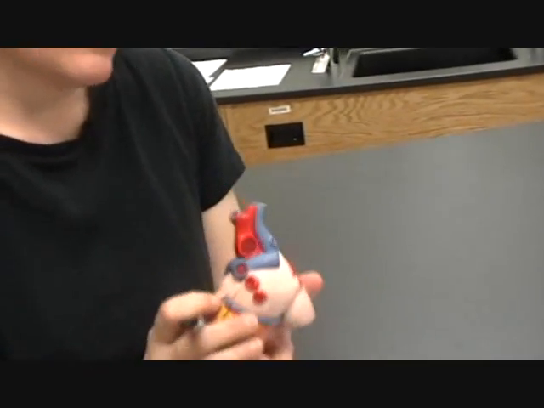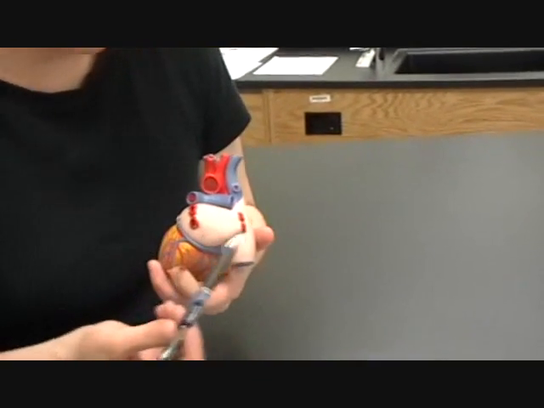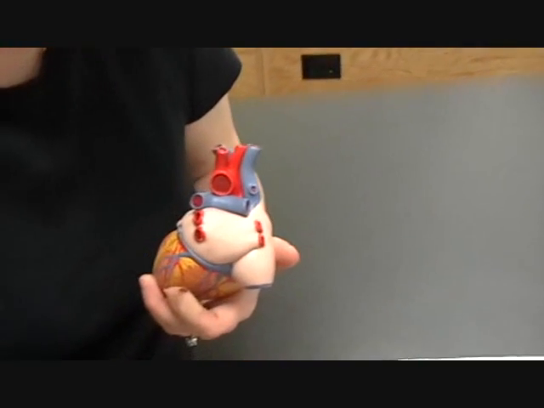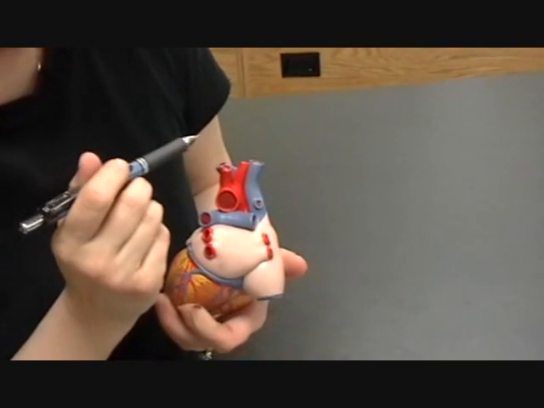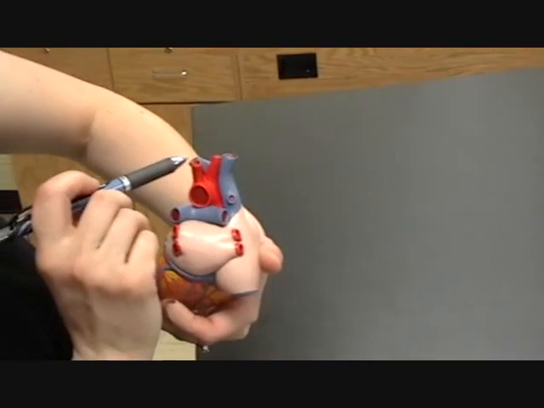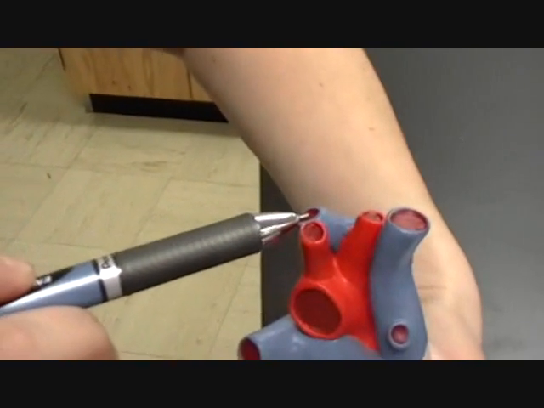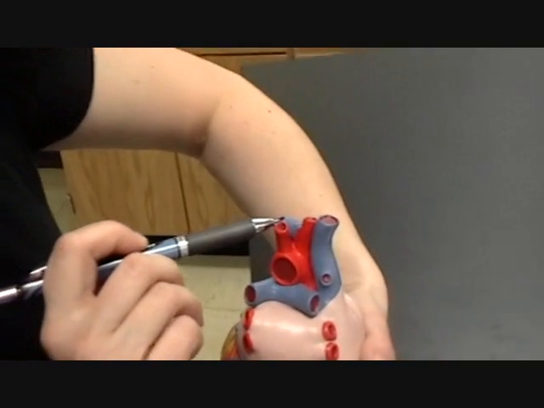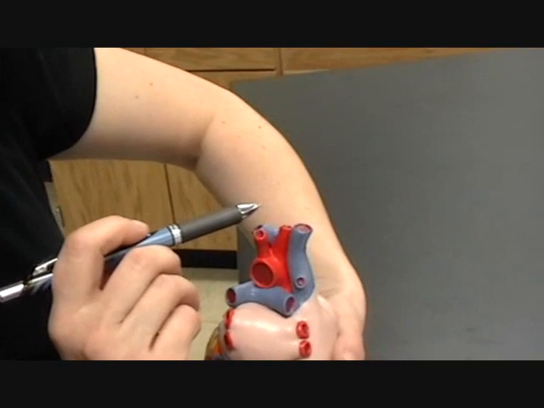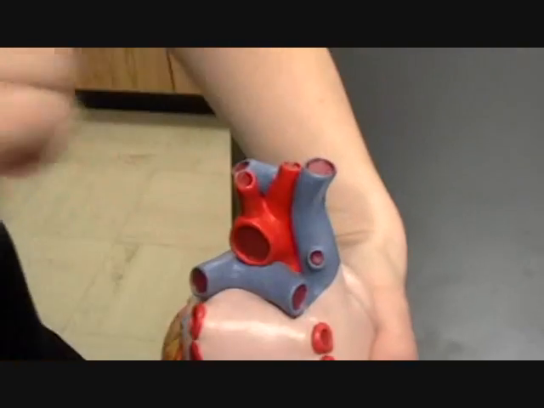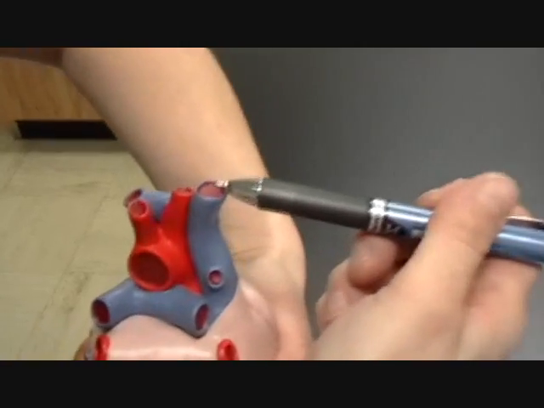Okay, turn the heart around. So we're looking at the back of it. Let's see here. We have the left brachiocephalic vein, that one here. Okay. And then the brachiocephalic trunk is here. The right brachiocephalic vein is here.